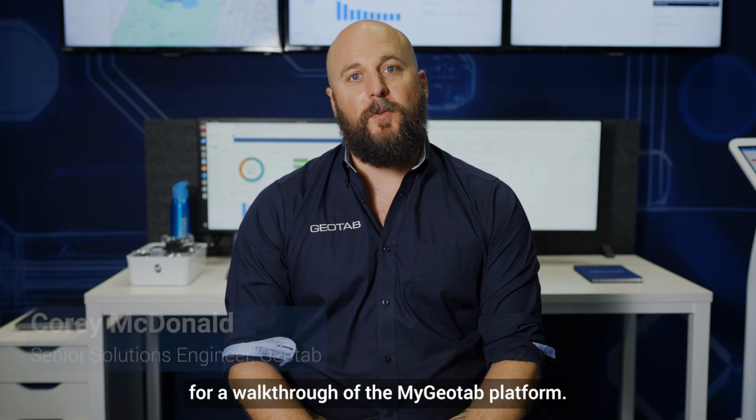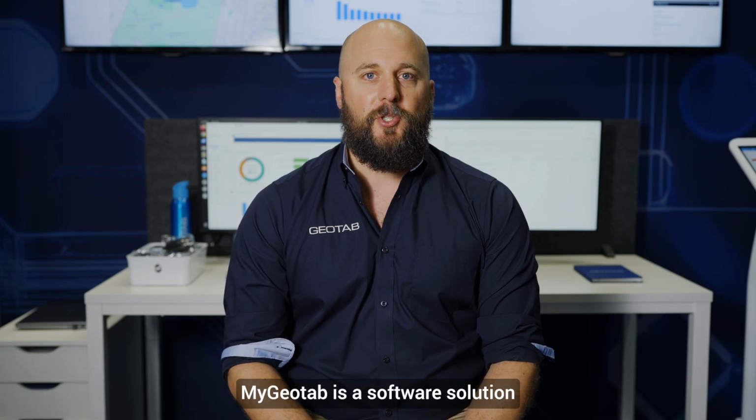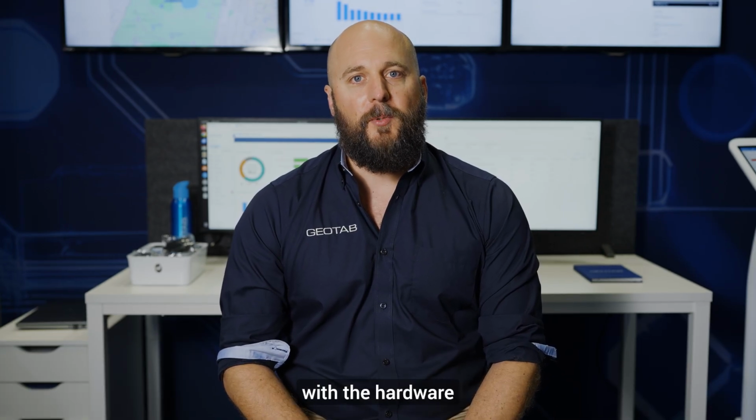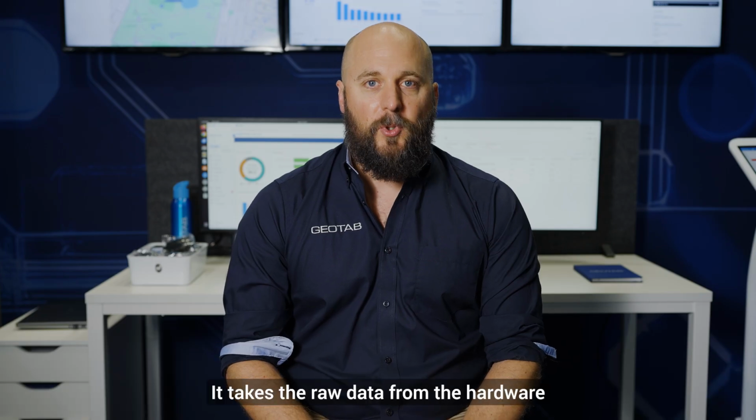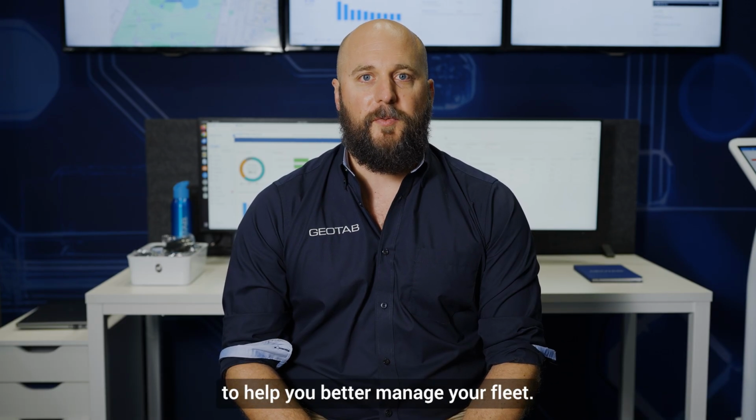Today I'm going to be taking you for a walkthrough of the MyGeotab platform. MyGeotab is a software solution that works in conjunction with the hardware installed in the vehicles. It takes the raw data from the hardware and transforms it into insights to help you better manage your fleet.